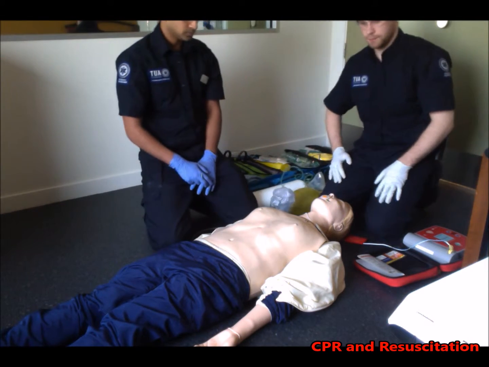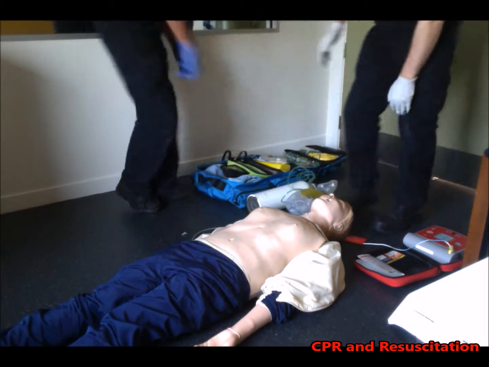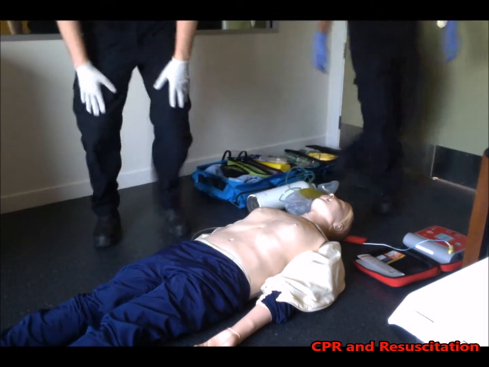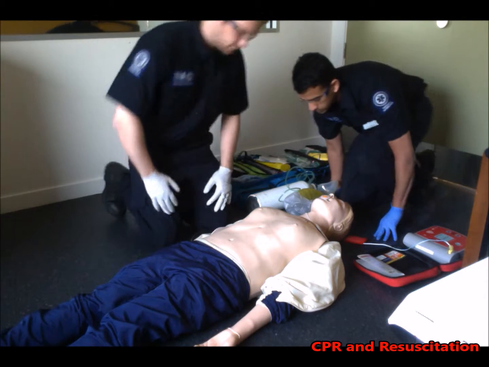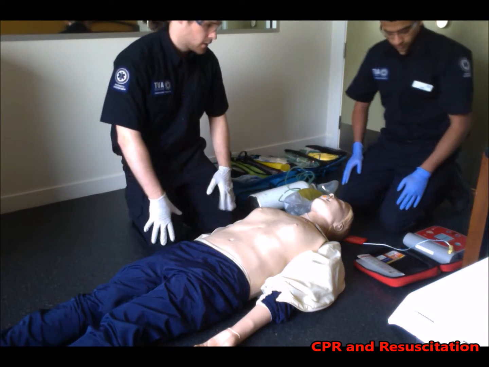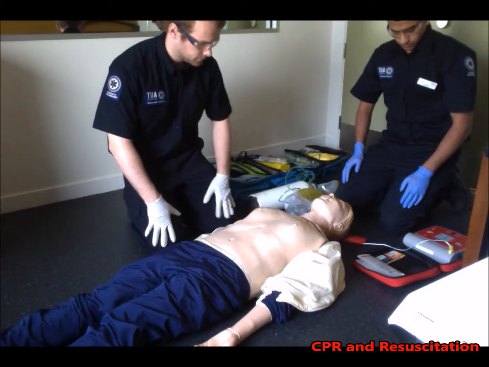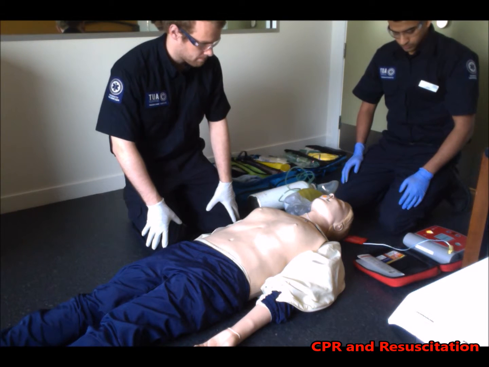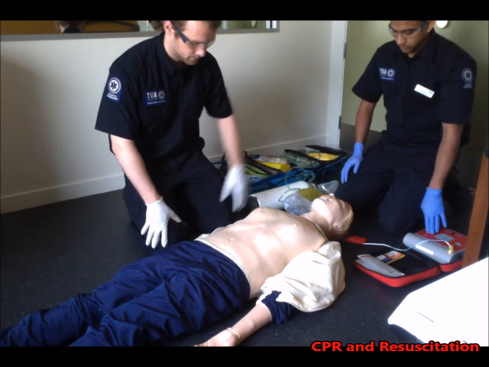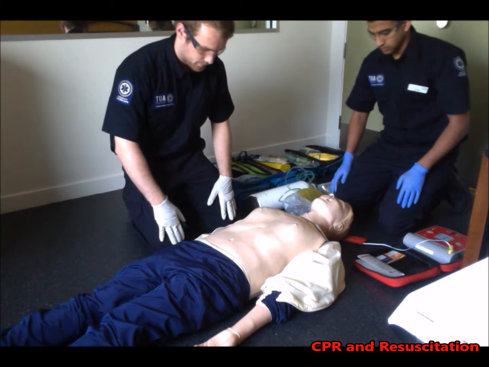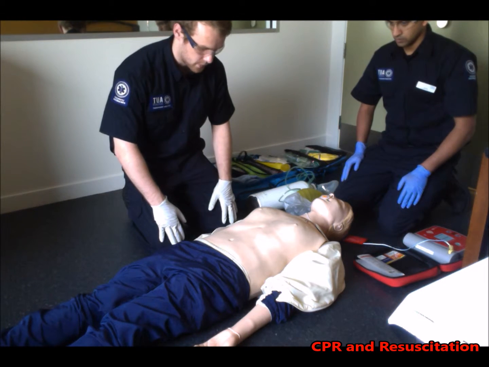Analyzing heart rhythm. So now I'm going to switch positions. Stay clear of patient. Shock advised. So it's going to charge. Deliver shock now. Press the orange button. Shock delivered. Paused. Start CPR.